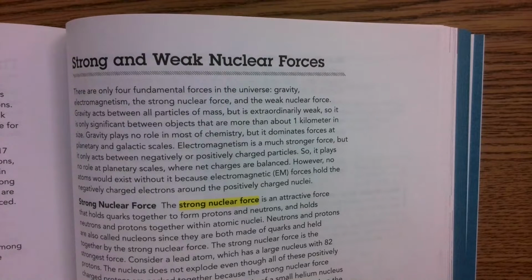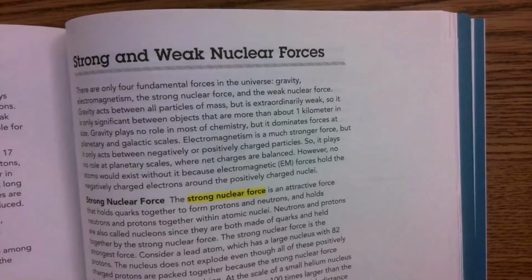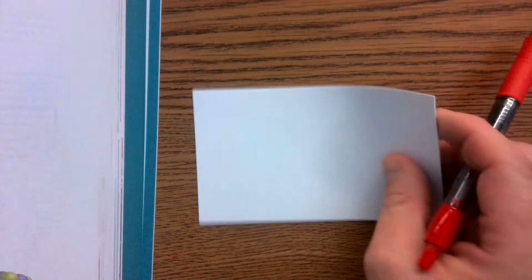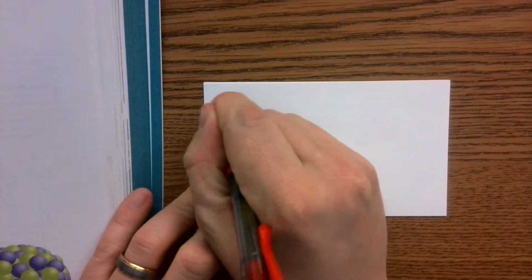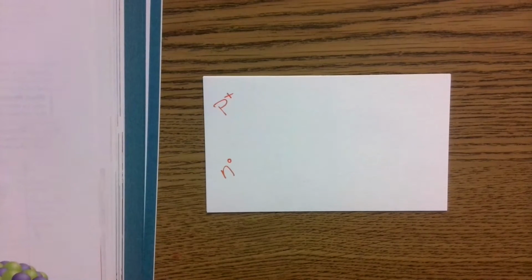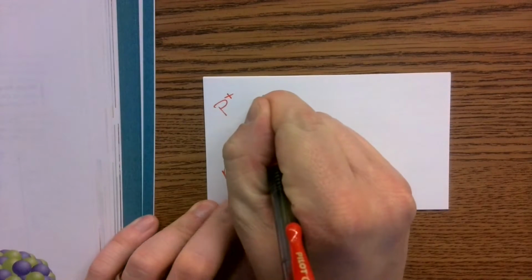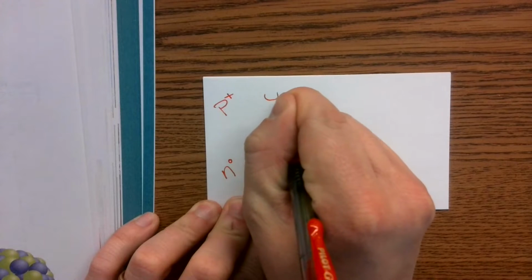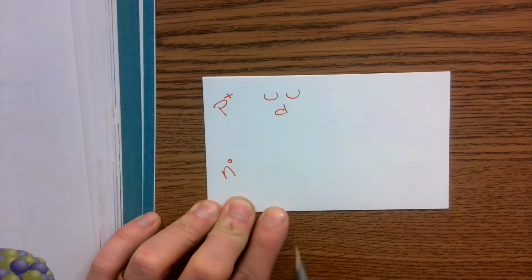So let's make sense of what this definition means, because it's doing two things. The strong nuclear force. I'm going to pull this book aside and draw some pictures. We've got a proton, which is positively charged, and a neutron, which is neutral. A proton is made up of two up quarks and one down quark.